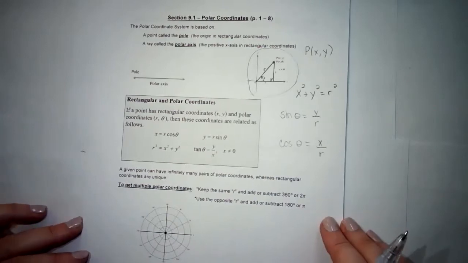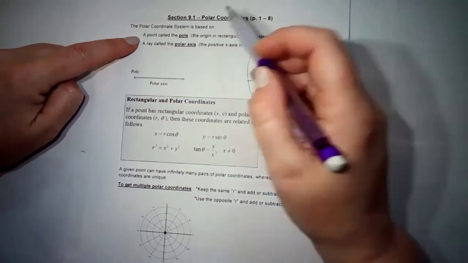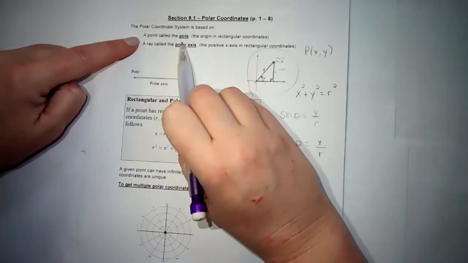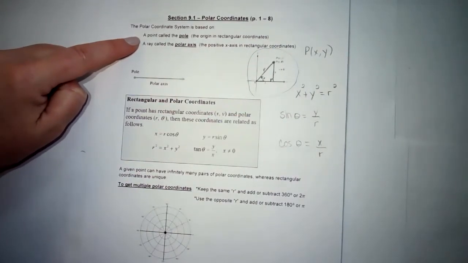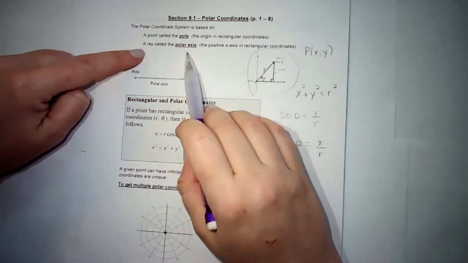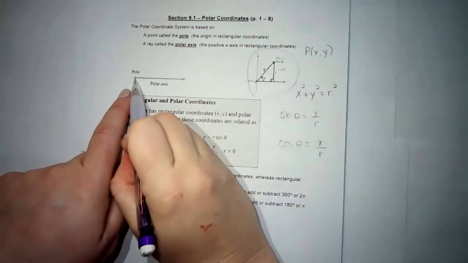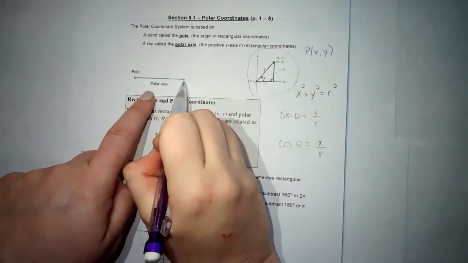All right, so here we go. Your polar coordinate system has a point called the pole. That's the center. That's the origin in rectangular world. Then you have a polar axis. That's going to be wherever your theta is that you're drawing out. So for example, here's your pole, here's your polar axis.